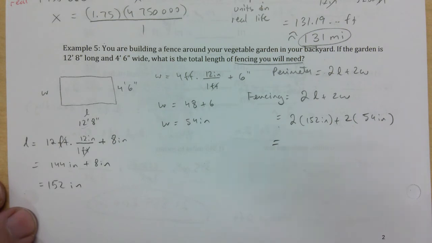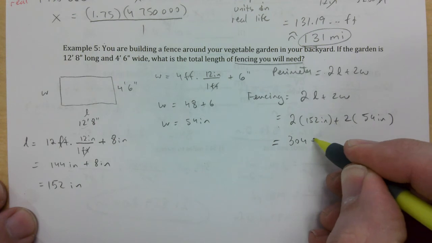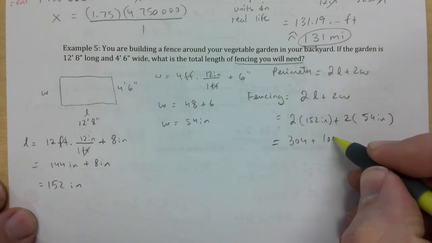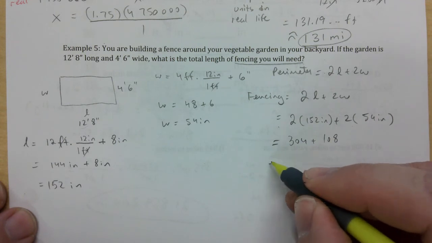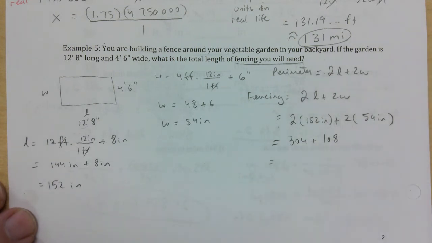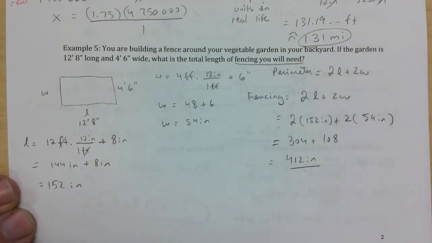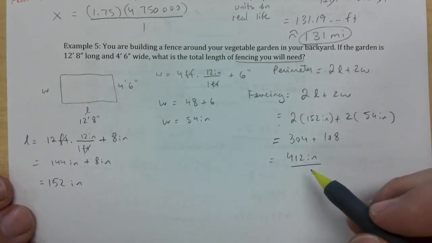And then you just do your math there. Two times 152, that's 304. You can actually type this all in one shot if you have a decent calculator. Plus 108, and that will equal 412 inches of fencing required.